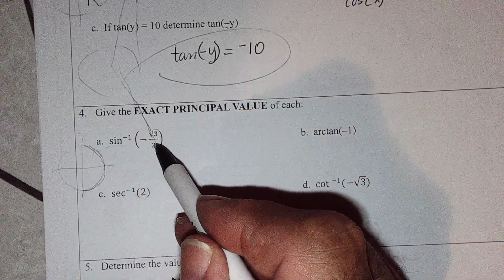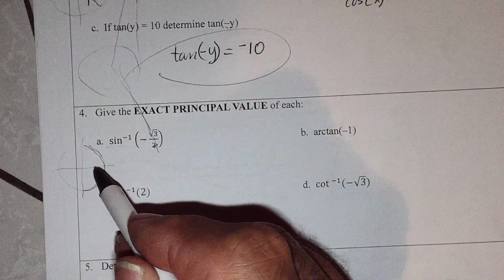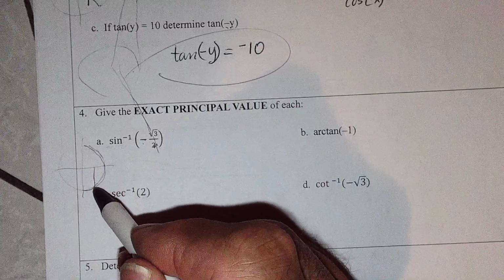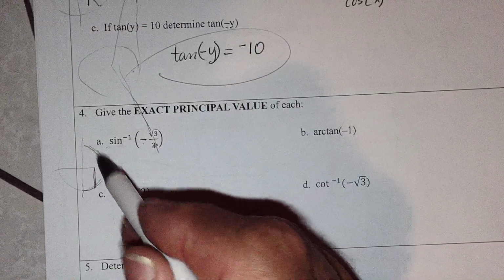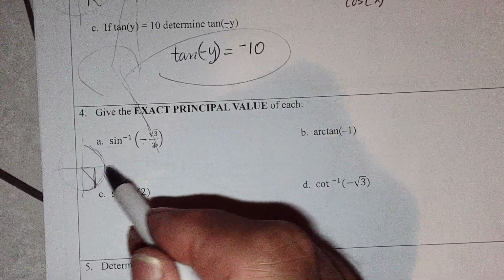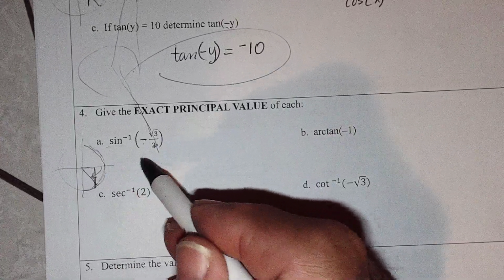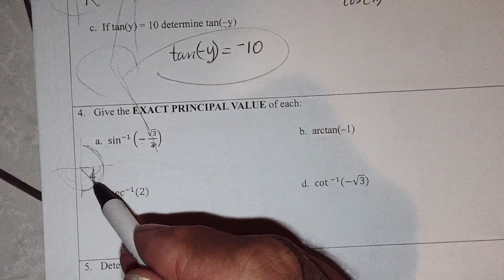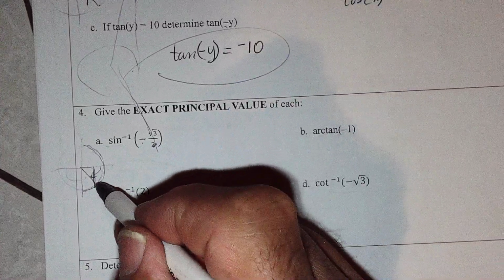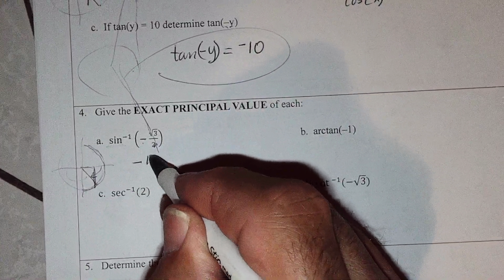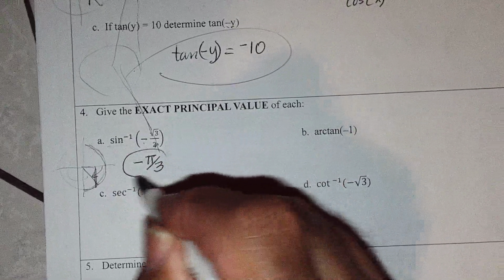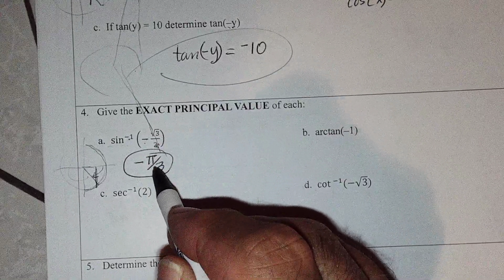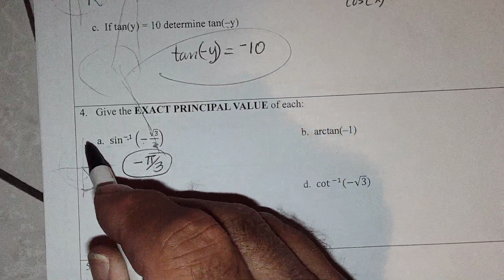And minus square root of 3 over 2, square root of 3 over 2 is the longer side, and it's the minus, so it's got to go down, not up, so it's got to be right here, and we're supposed to do it this direction, because it's from minus pi over 2 to pi over 2. We can't go clear around. It's got to be this one. And that would be negative pi over 3. The angle whose sine is negative square root of 3 over 2. And the angle has to be between negative pi over 2 and pi over 2.